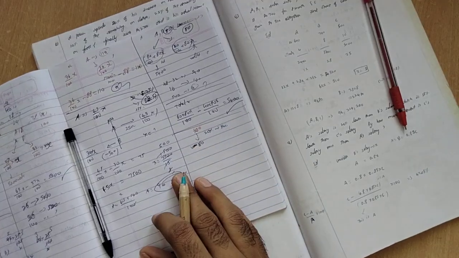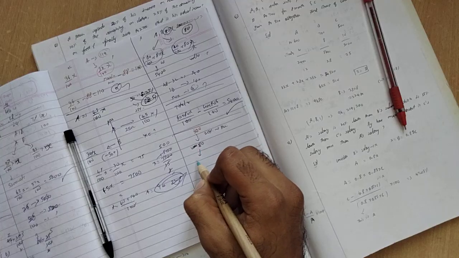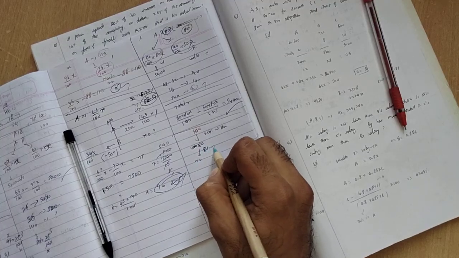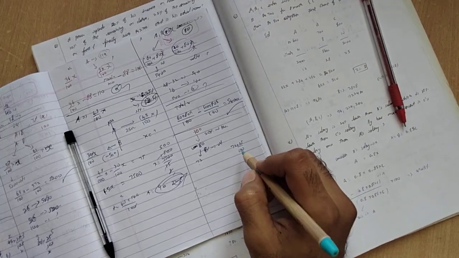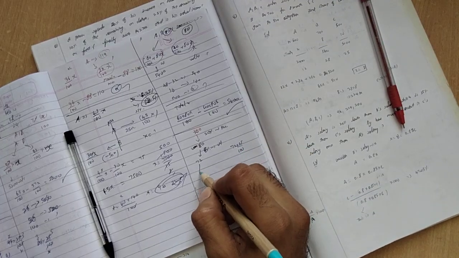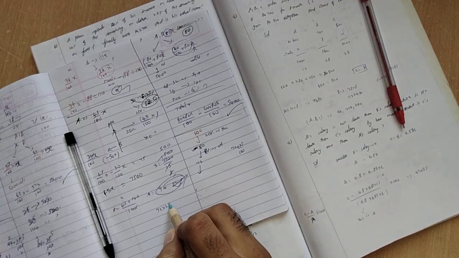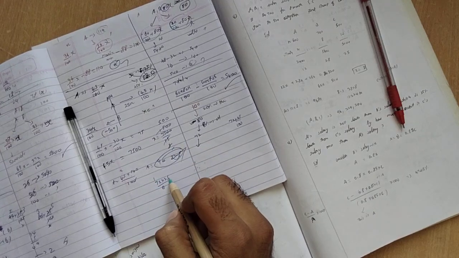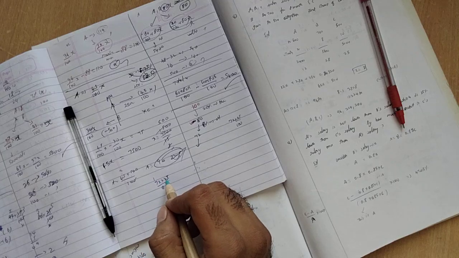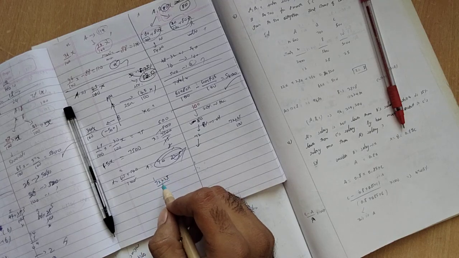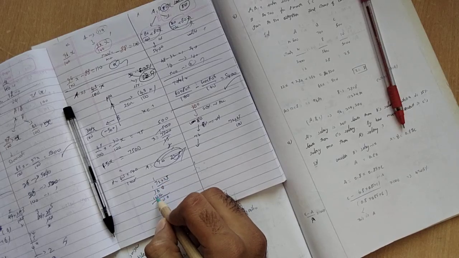Okay, in the remaining 80 rupees he spends, 80 out of 100, so 72 rupees. So 8% he spends on clothes. So 72 into 25 divided by 100 is 18.